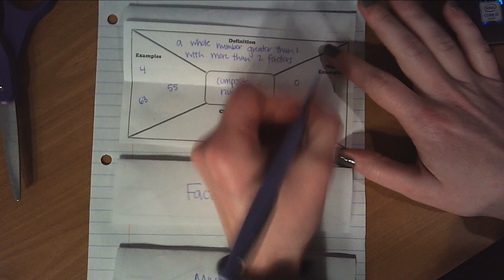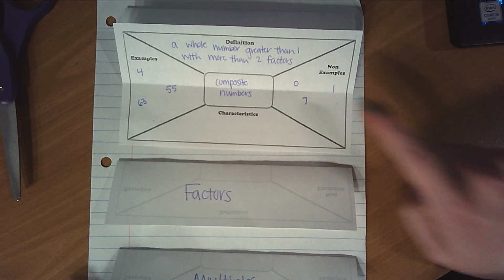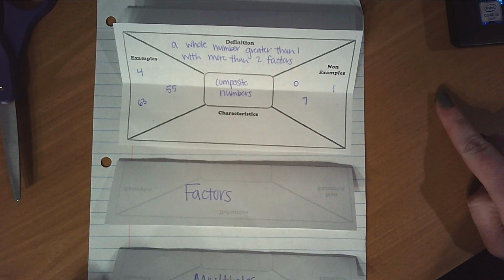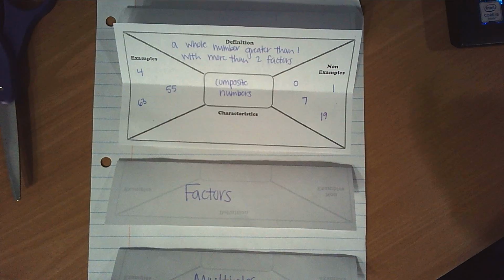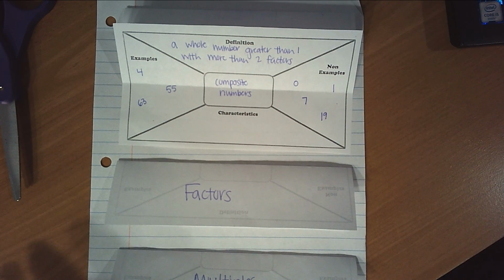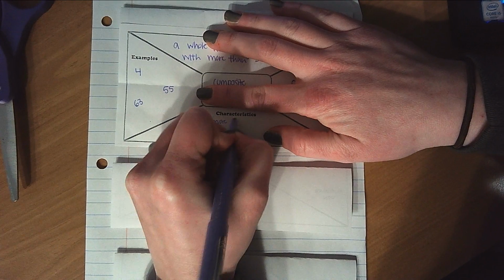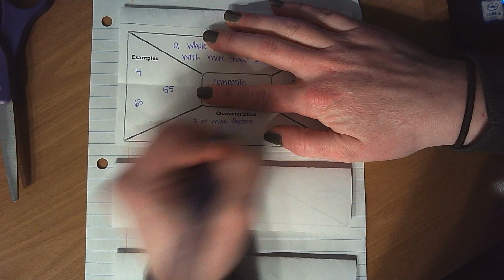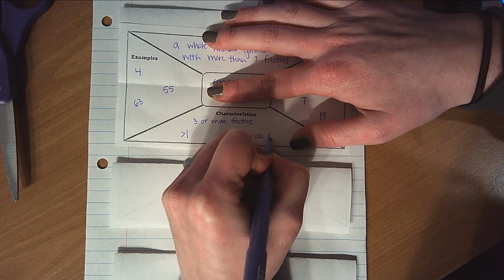Some other non-examples, the number 7. 7 is prime. It only has factors of 1 and itself. 1 times 7, nothing else. Another non-example would be 19. 1 and 19 are the only factors of 19 that we can multiply together to give us 19. So some characteristics of a composite number is 3 or more factors. It has to be greater than 1, and it has to be a whole number.